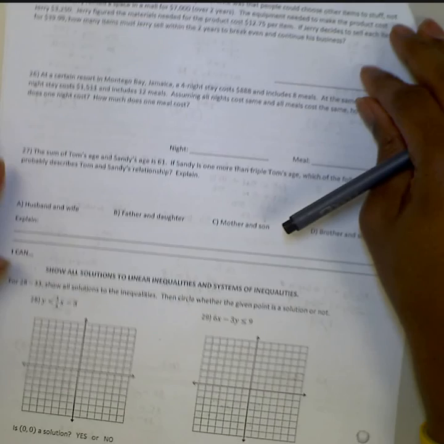All right, some more word problems here.